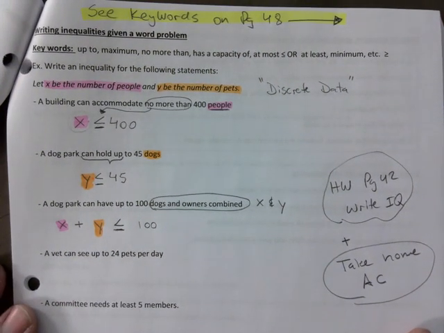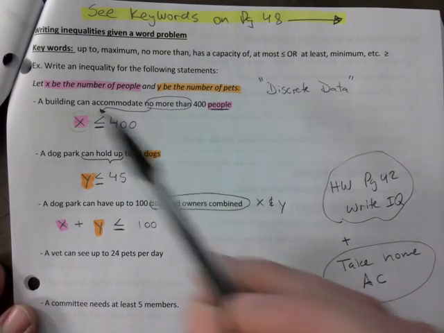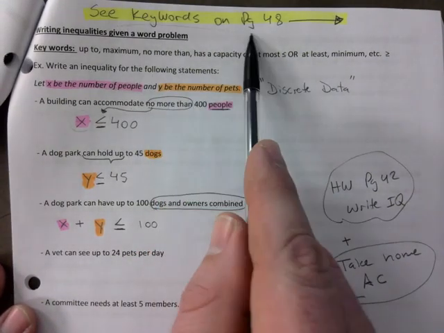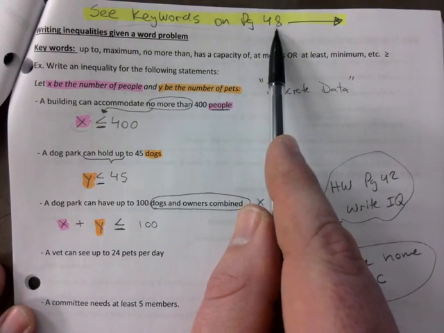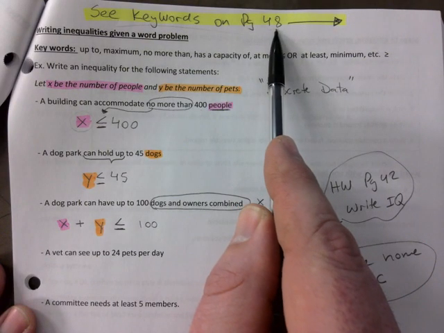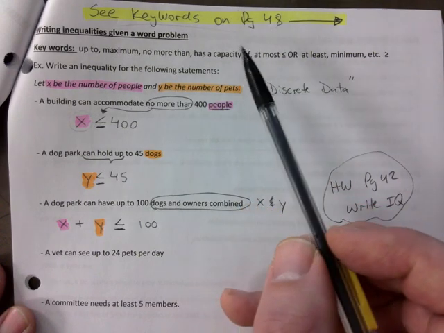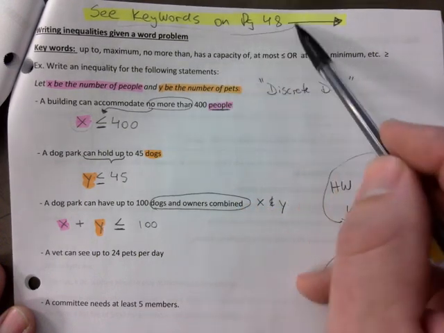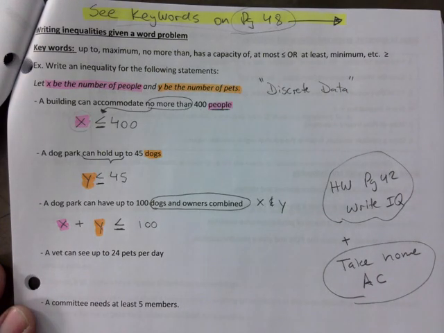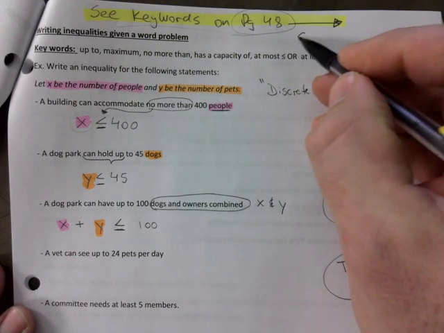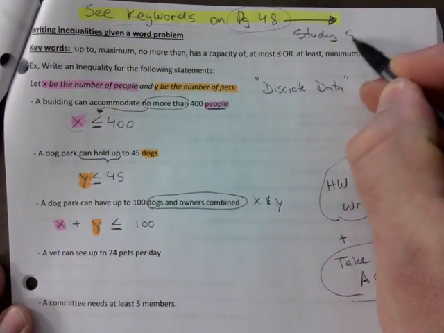So on Friday, if you can remember what happened on Friday, I gave you a bunch of keywords on page 48 that are going to guide us when we are writing inequalities, producing the inequalities for word problems. They're really good to have on your study sheet. Maybe we should add that.